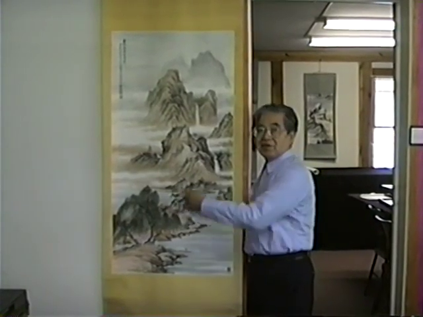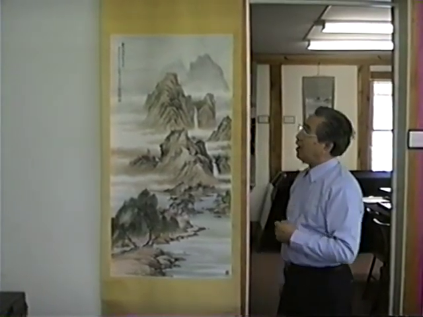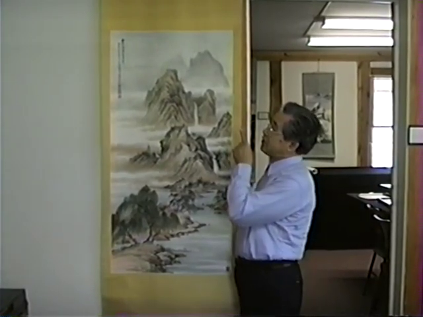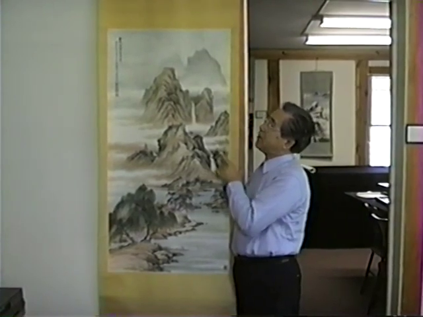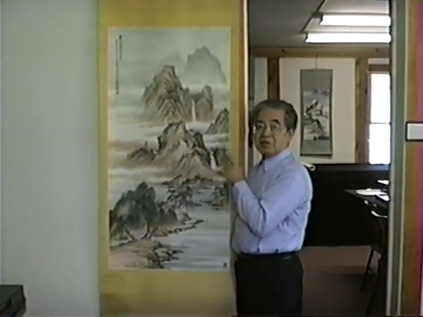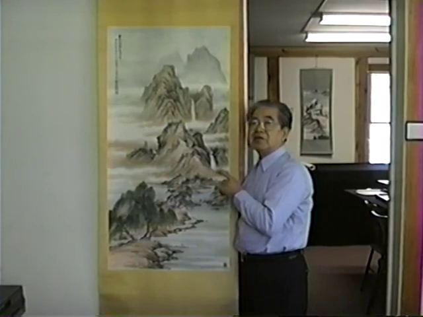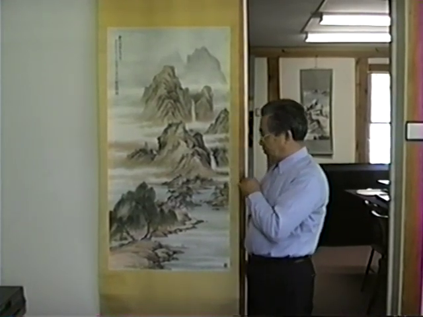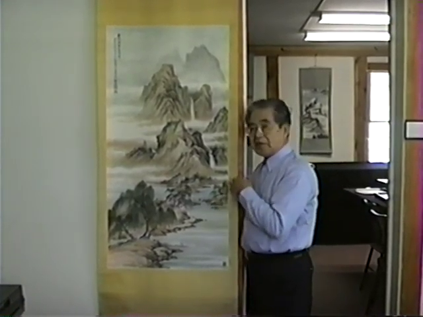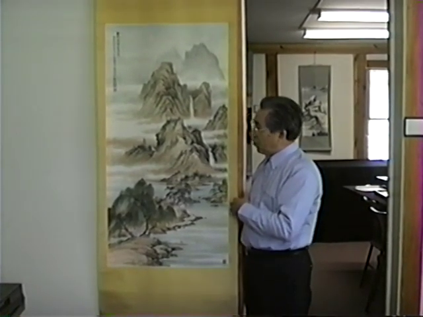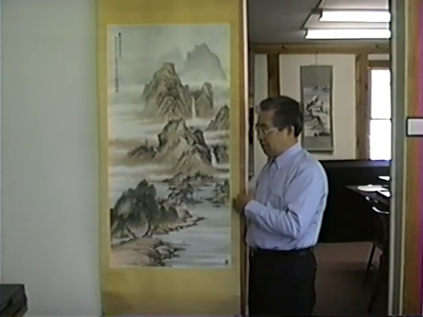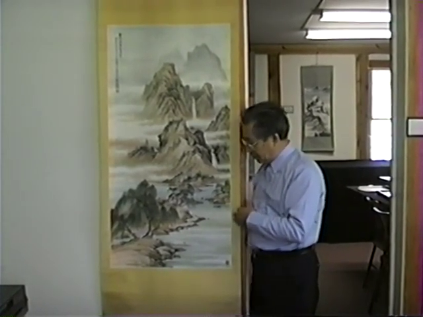This is the scroll. The height is 48 inches, the width 24 inches. With the title, with the characters there, it's called Apricot, Spring Rain, and Old Southern Bank of the Yangtze River, which is my home village. And it shows after rain, a lake near the Yangtze River, where the villagers enjoy fishing and also farming.